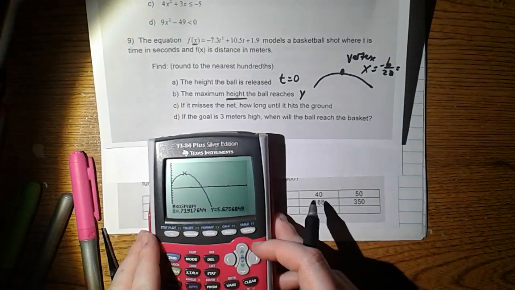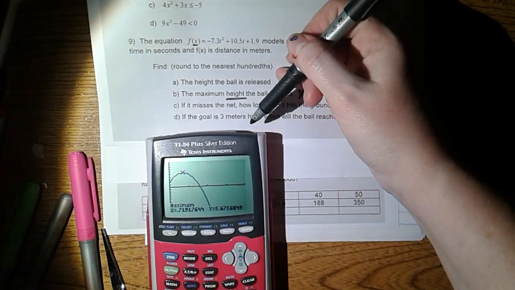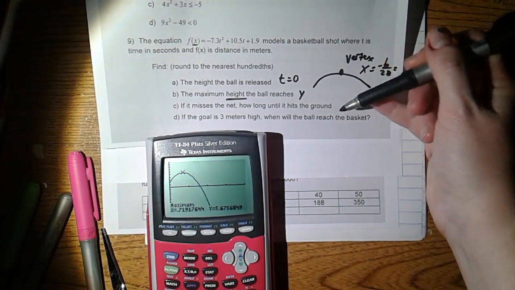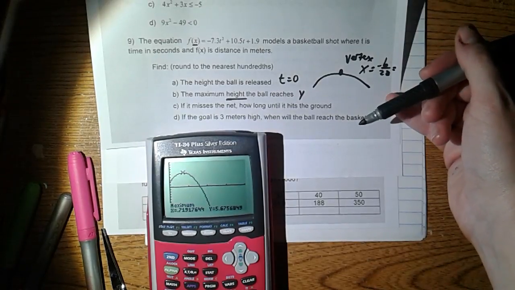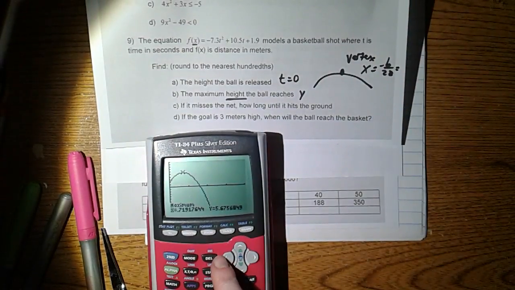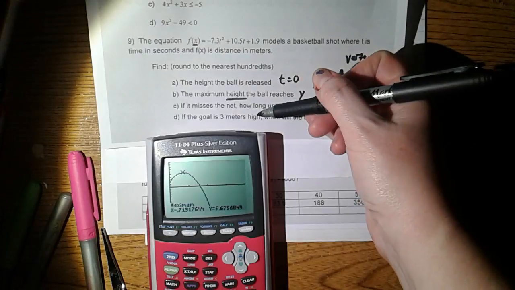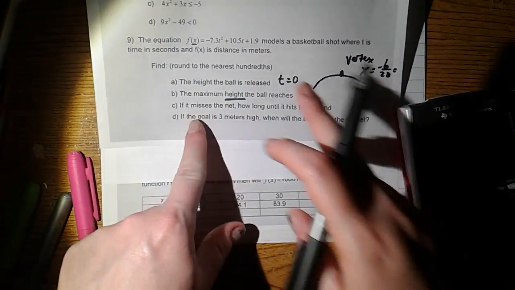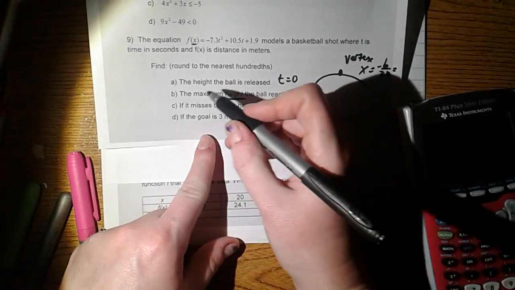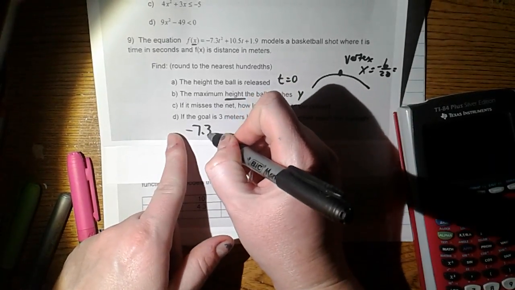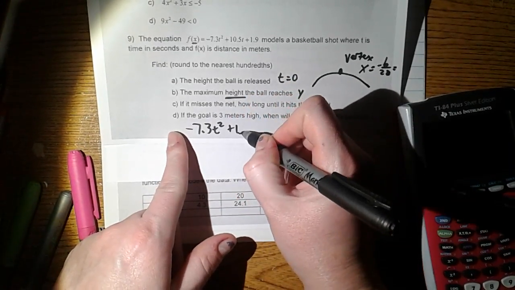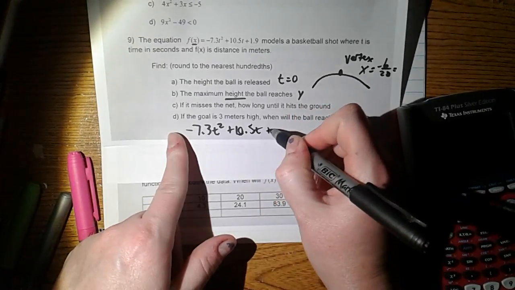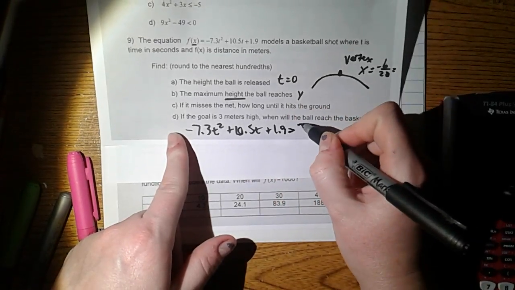Okay, there we go. Now, if the goal is 3 meters high, when will the ball reach the basket? Okay. So since we're talking about high, that's height. So that's going to be, when does this equation equal 3? So you can say negative 7.3 t squared plus 10.5 t plus 1.9 equals 3.